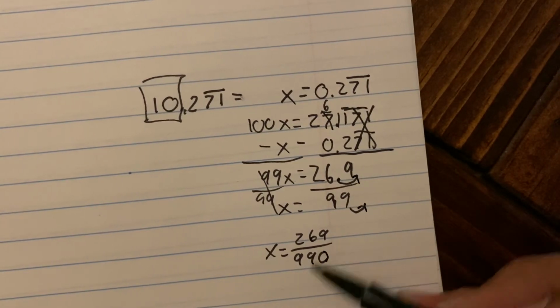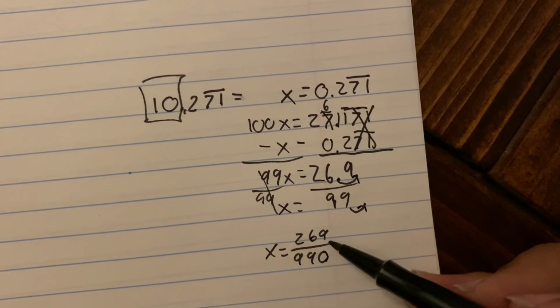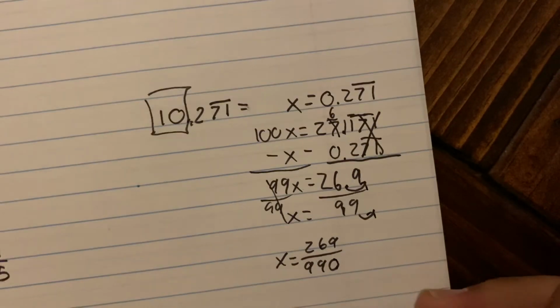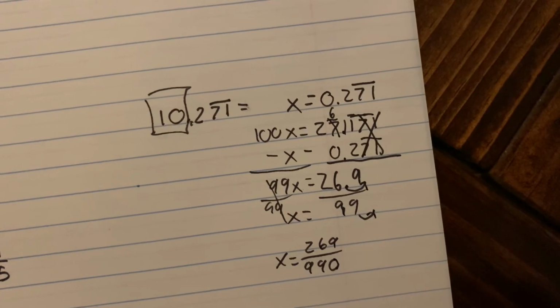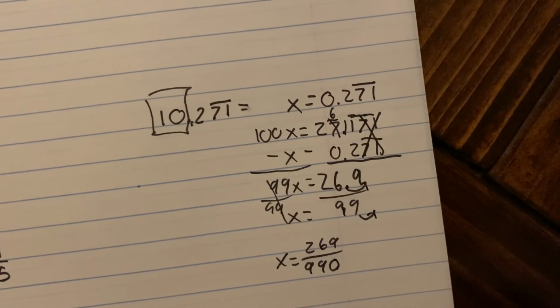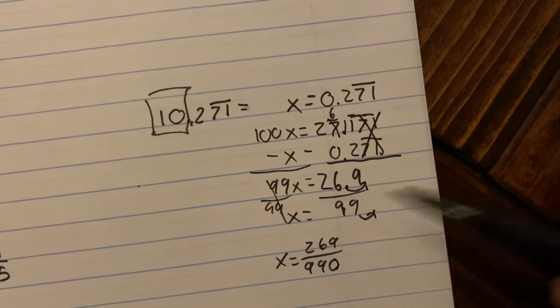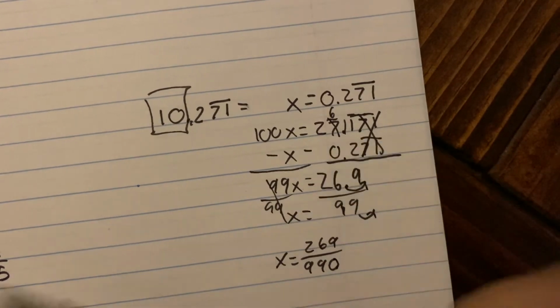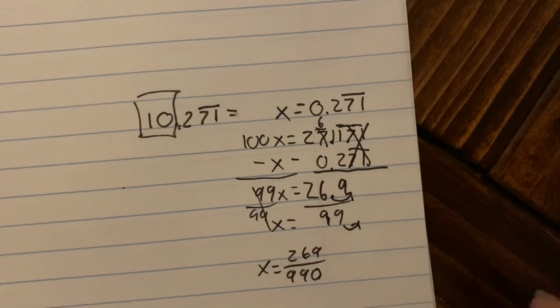Okay? This is divisible by 269. That is not divisible by 3 or 9. So this one's divisible by 9 and 3 and 2, and this one's not. Okay, so we're done. So there's our final answer. 269 divided by 990. That's the most complex one. Okay, I want you to realize that all these other things were pretty easy. All right, so our next thing we're going to talk about is rational and irrational numbers.